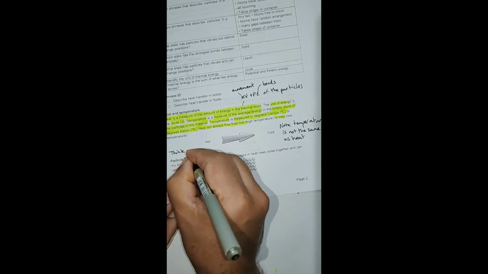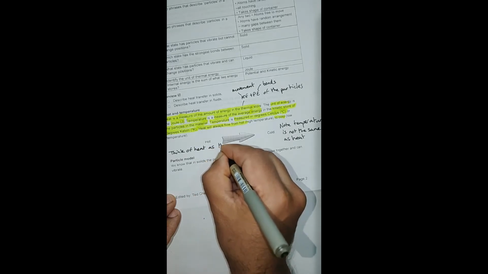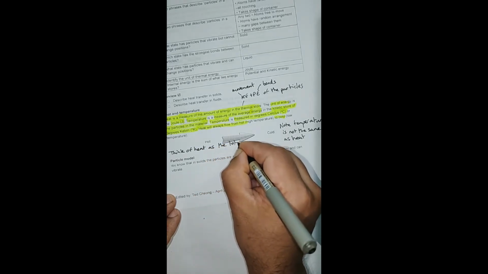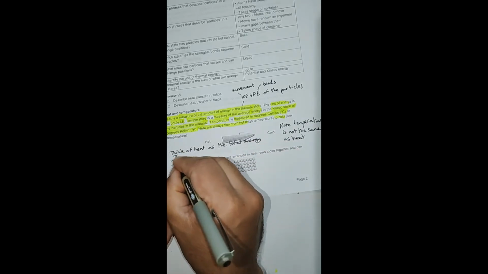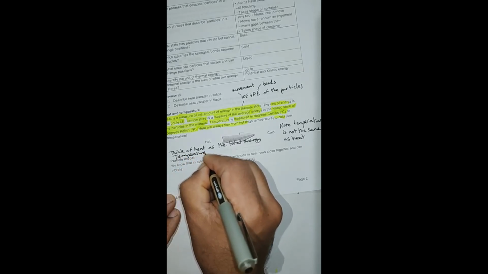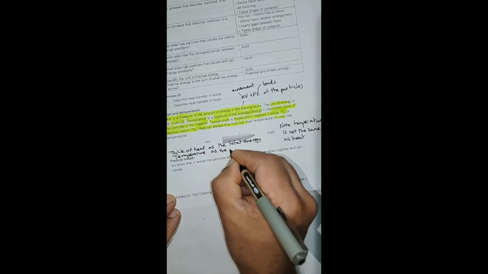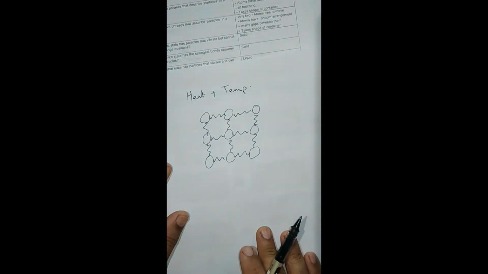Think of heat as the total energy and temperature as the hotness. Clarify that point on heat and temperature as well.